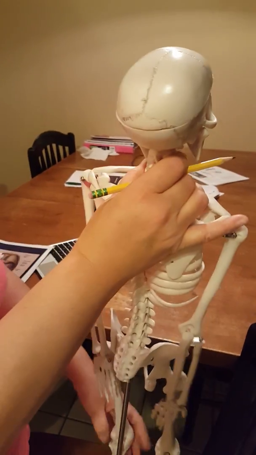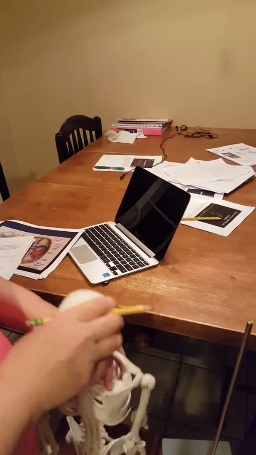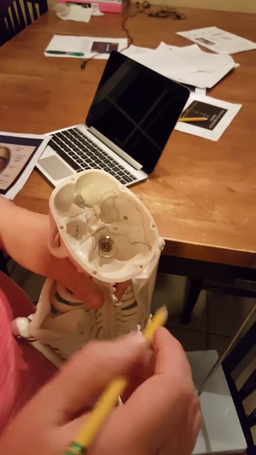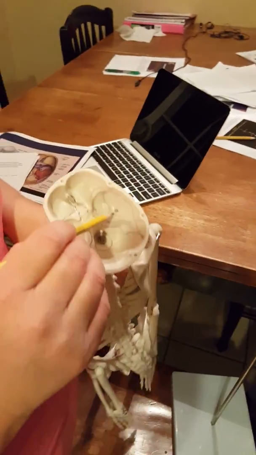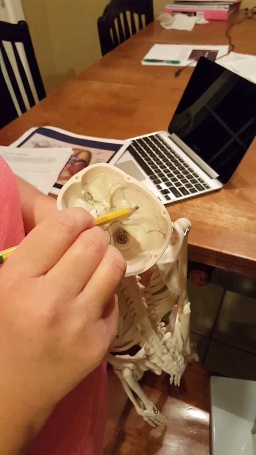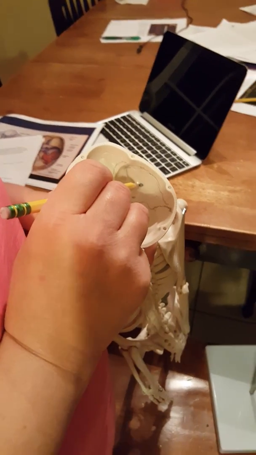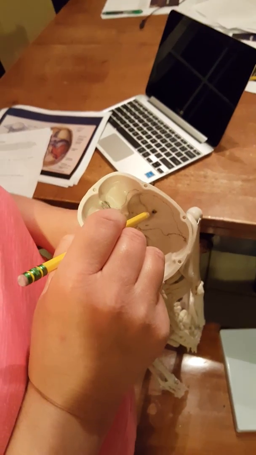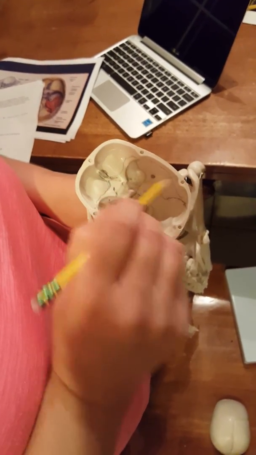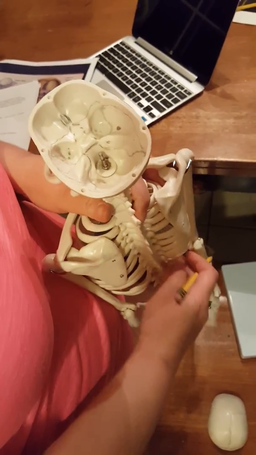Now the internal view, let's take them down for a second. The internal view, we have the petrous part of the temporal bone, which I believe is right in this area. And it houses the middle and internal ear cavities.